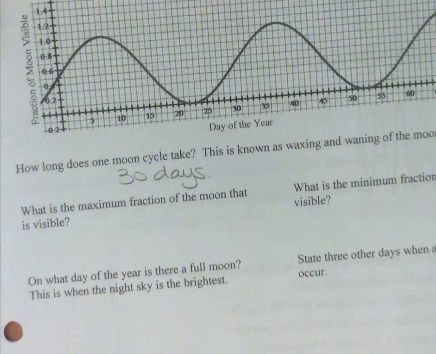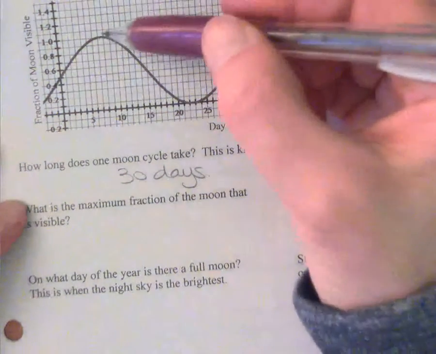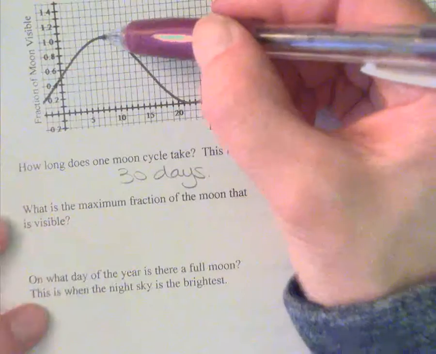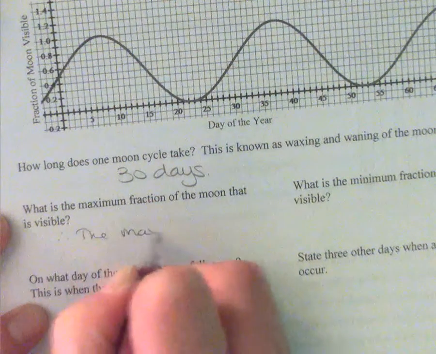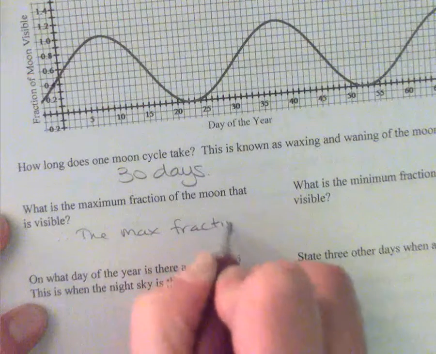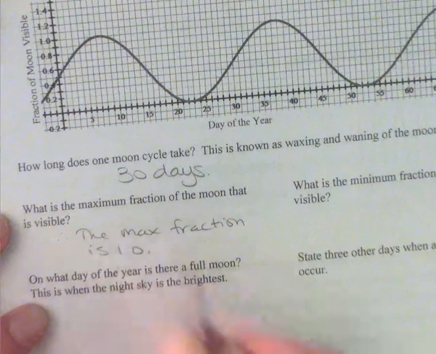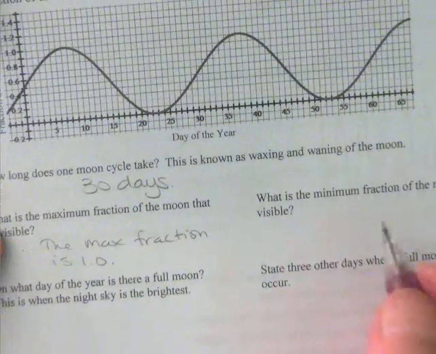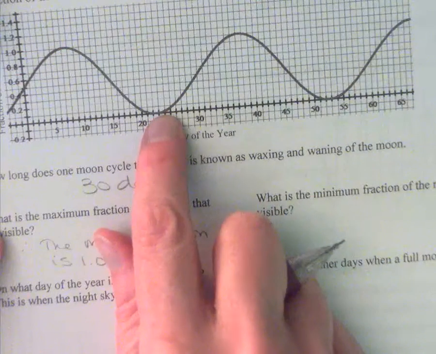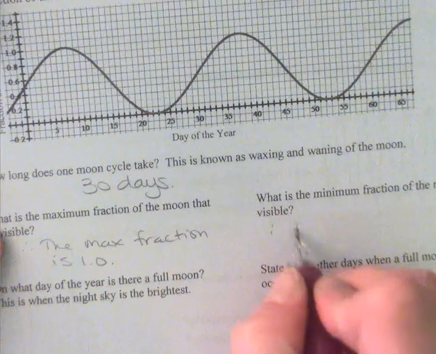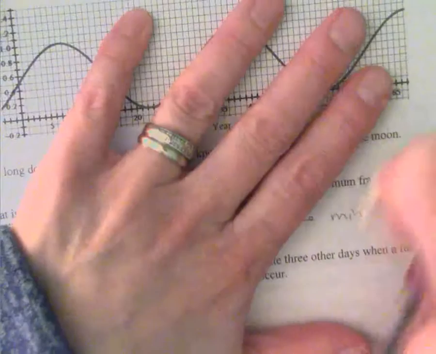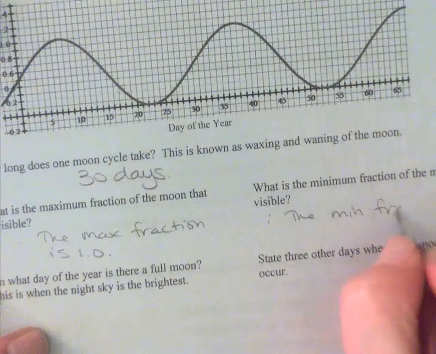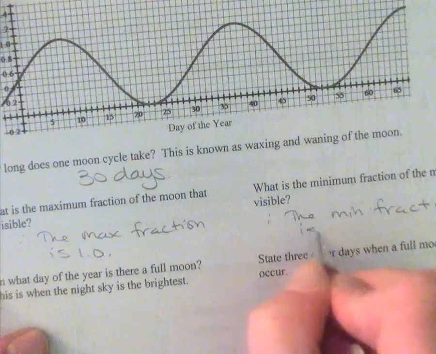What is the maximum fraction of the moon that is visible? So this is when is it most visible, which means what is the maximum value? And this will be 1.0. So therefore the maximum fraction is 1.0. What is the minimum? Well, that's the bottom value here, so that would be 0. So the minimum fraction is 0.